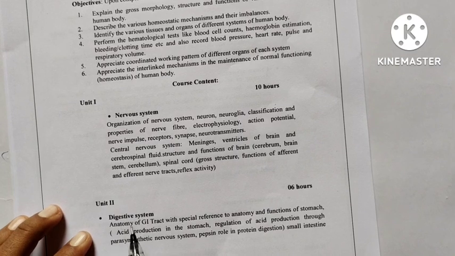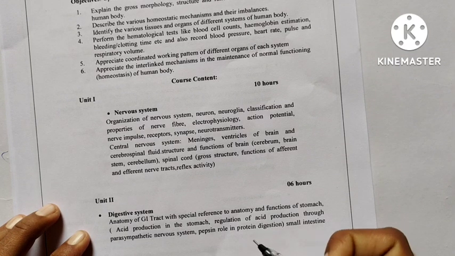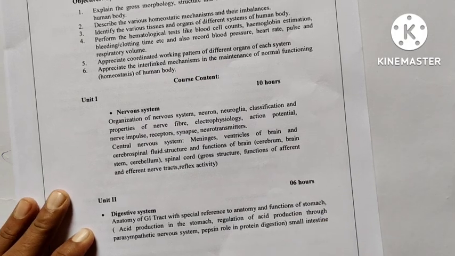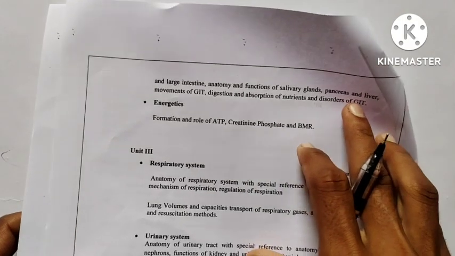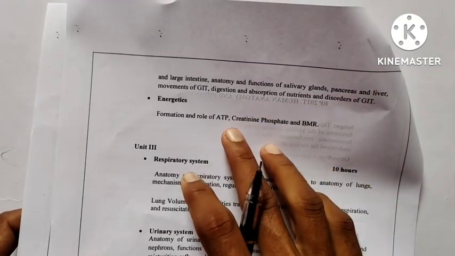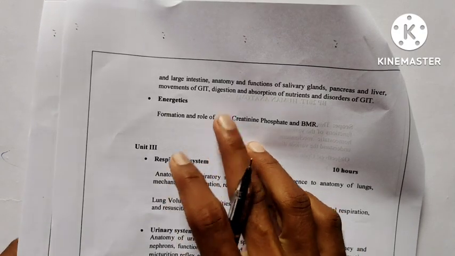Next, unit 2, digestive system. Here you will study anatomy of the gastrointestinal tract, then some of the procedures for digestion. Small intestine and large intestine, anatomy and function of salivary glands, pancreas, liver, movements of GIT, digestion, absorption of nutrients and disorders of GIT. Then energetics you will study, very important.